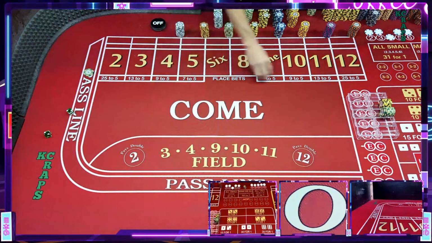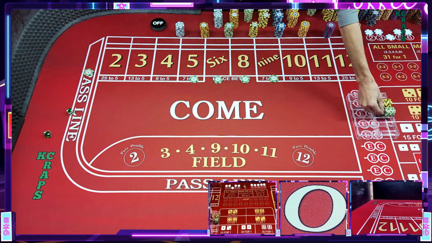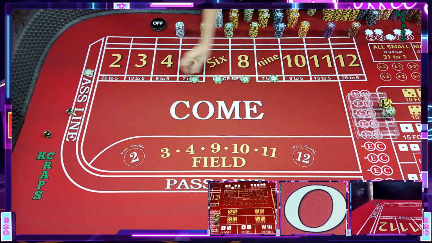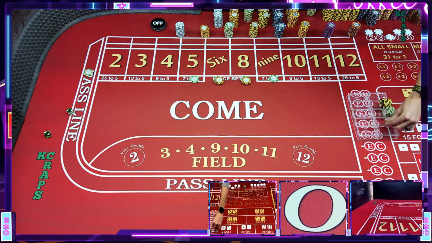Now, we're just going to start with a simple little 220 on the inside. I need to get a feel for the table. Are the dice going to cooperate with me, or is it going to allow me to go on some longer rolls? All of that information can be found out pretty quickly when standing at a table and getting started.